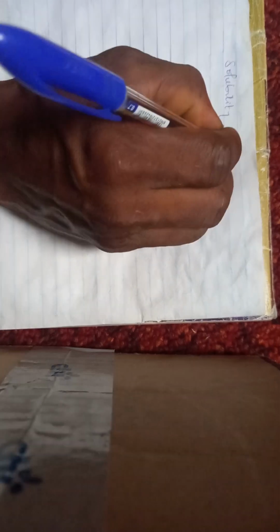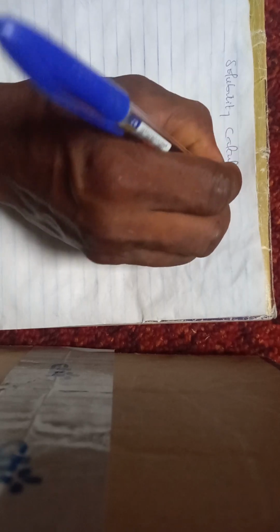Today, we shall be looking at the calculations that are involved in solubility calculations. So, we are going to try to solve like 3 or 4 questions.